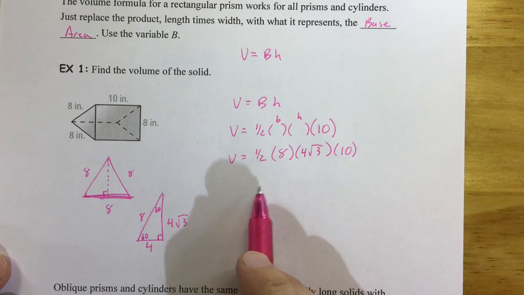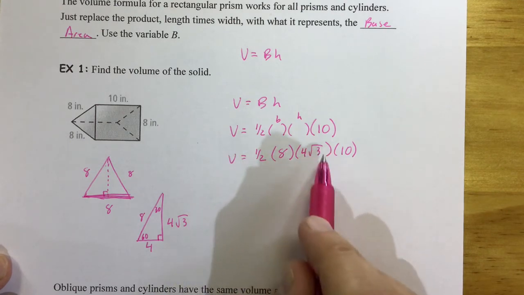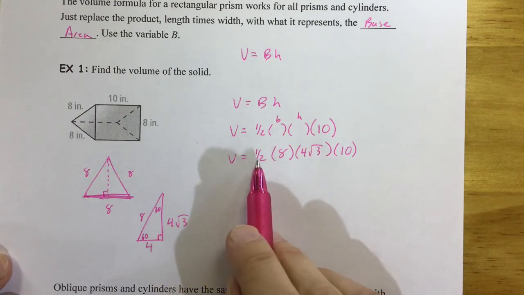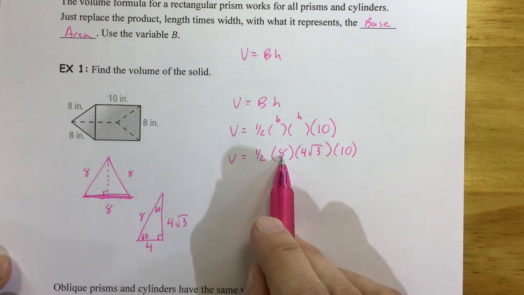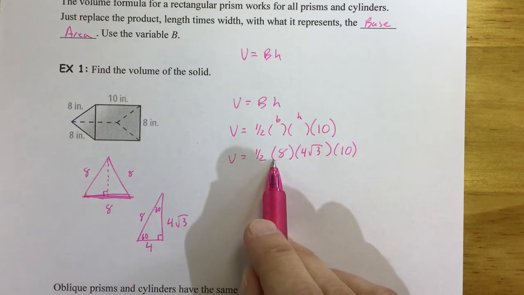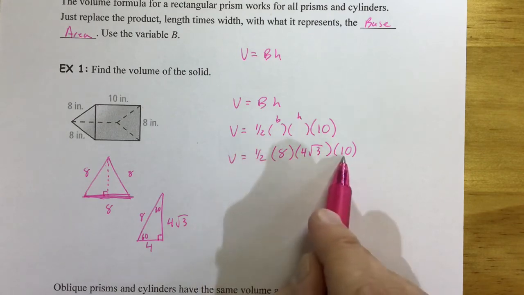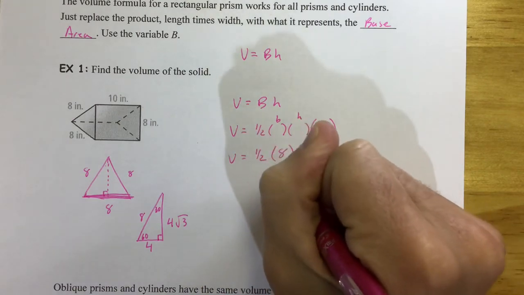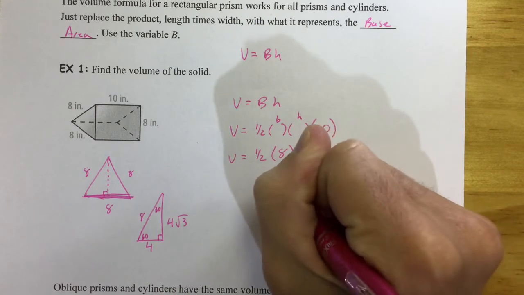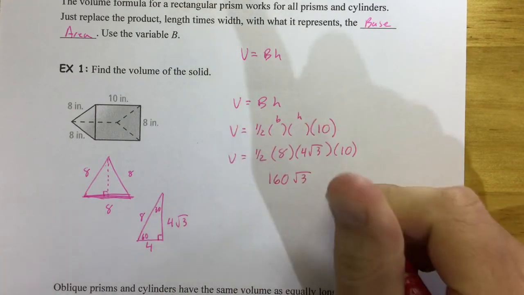What I'm going to do here is just keep it in radical form. I'm going to leave the 3 in there. So the 1/2, I can multiply that by the 8. That's going to give you a 4. And then I got 4 times 4 is 16. 16 times 10 is 160. So we can just write this as 160 root 3.